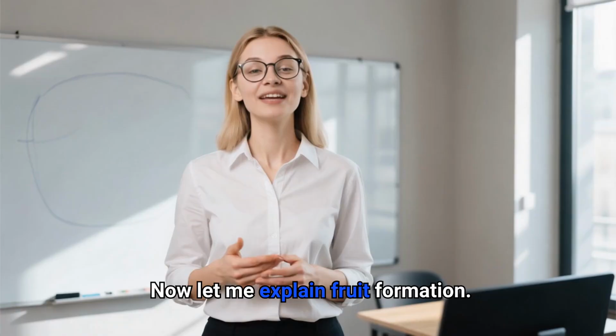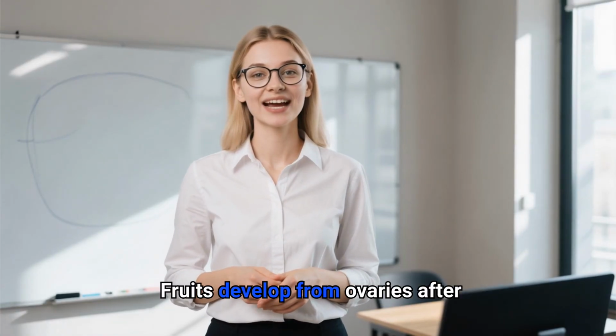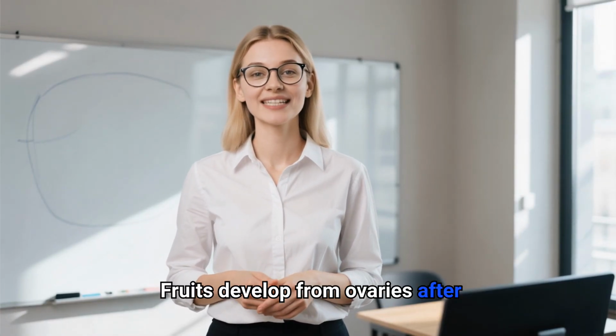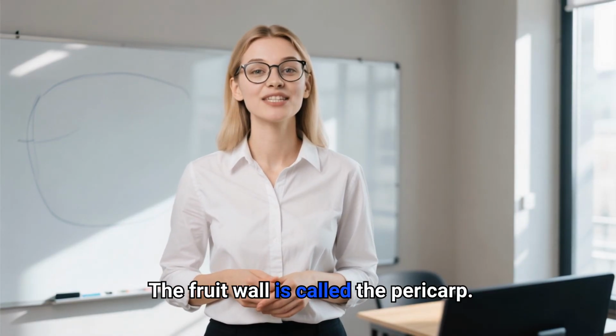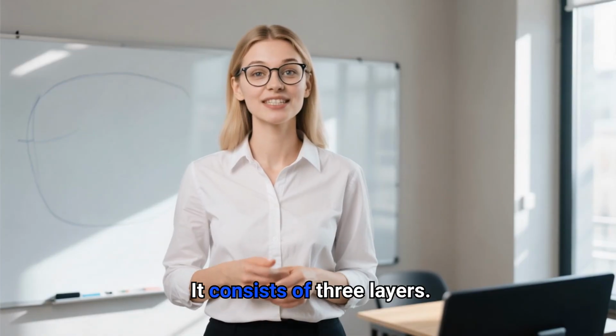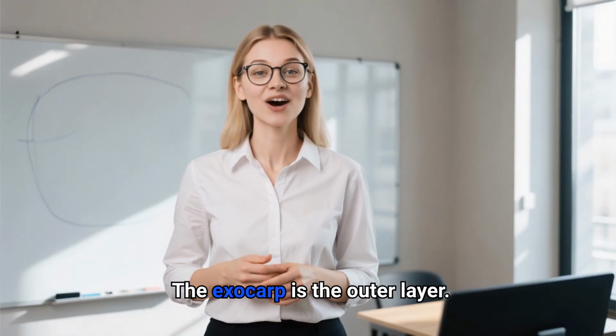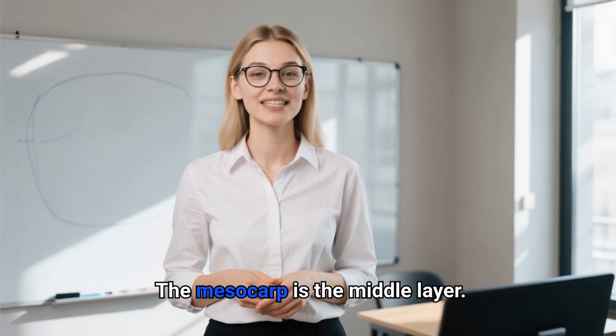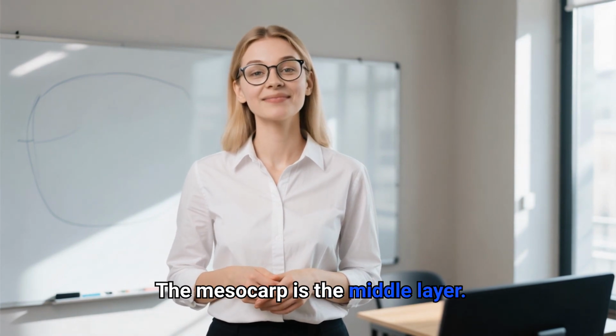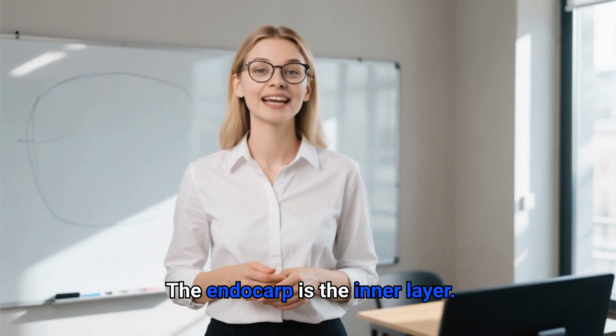Now, let me explain fruit formation. Fruits develop from ovaries after fertilization. The fruit wall is called the pericarp. It consists of 3 layers. The exocarp is the outer layer. The mesocarp is the middle layer. The endocarp is the inner layer.